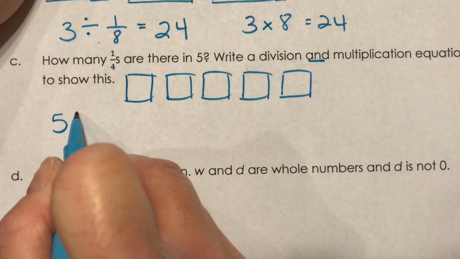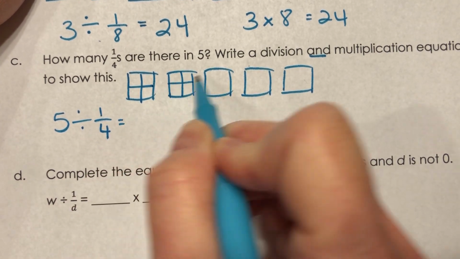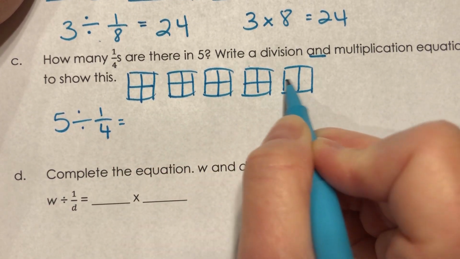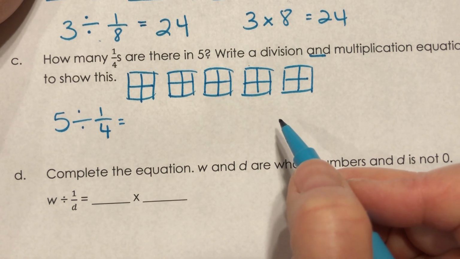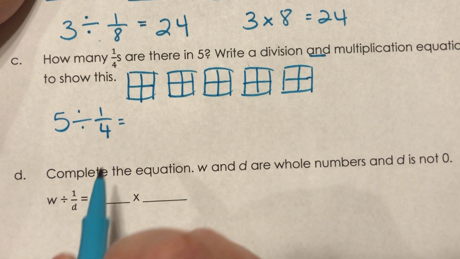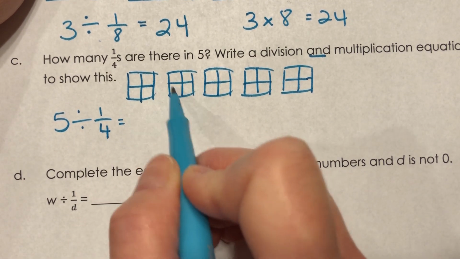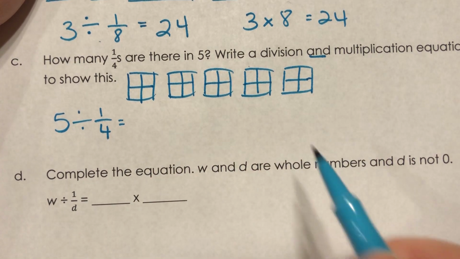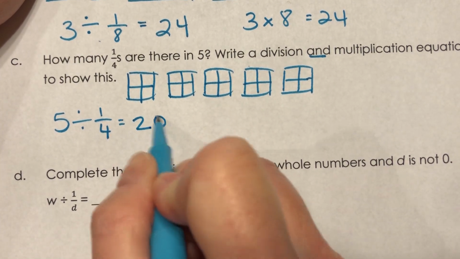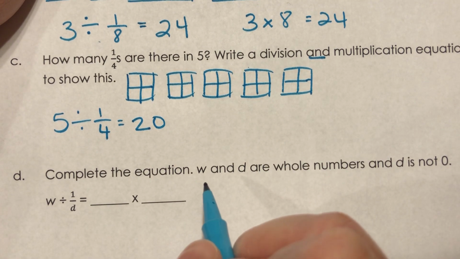So I'm taking that 5 and I'm dividing it by a fourth. So there'd be 4 here, 4 here, 4 here, 4 here, 4 here. Yes, I do want you to draw that. I'm sorry. We don't have to draw pictures forever, but I really think they help. So 5 divided by 1/4, and we see that we have 4, 8, 12, 16, 20. So 5 divided by 1/4 is 20. There's our division equation. I want the multiplication equation.